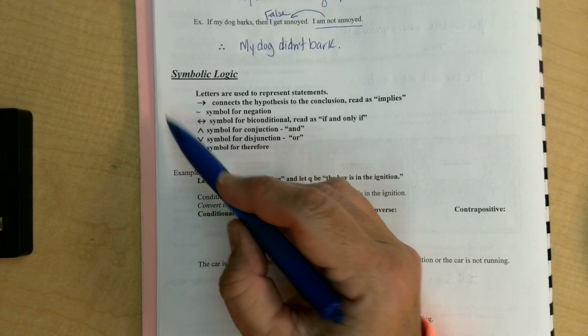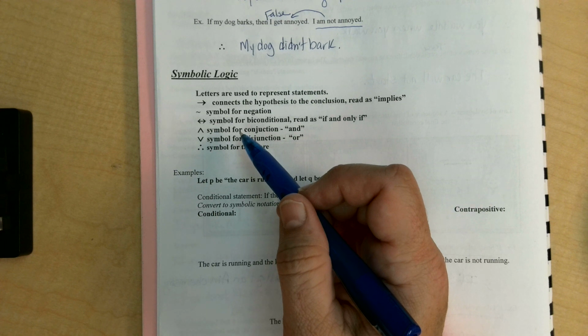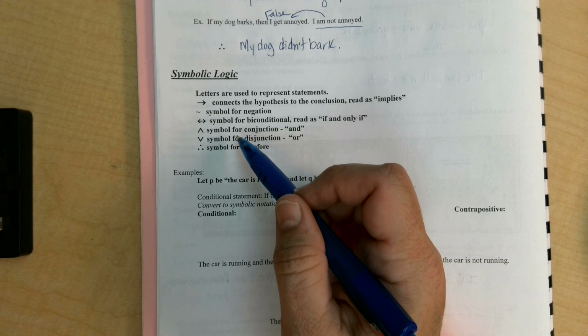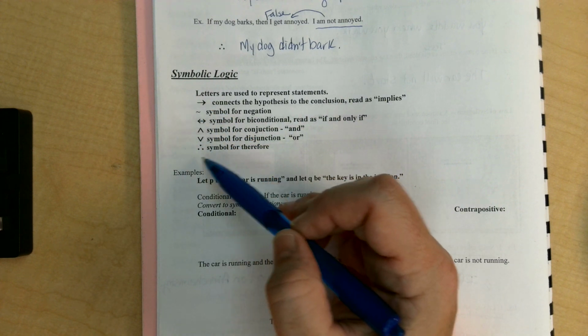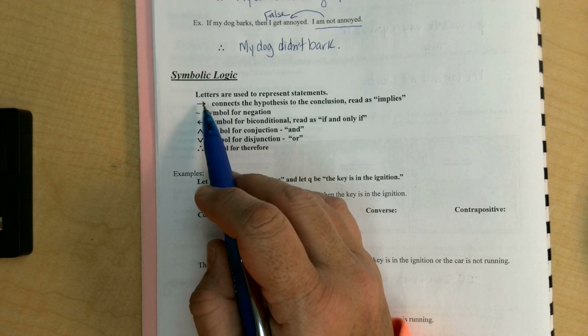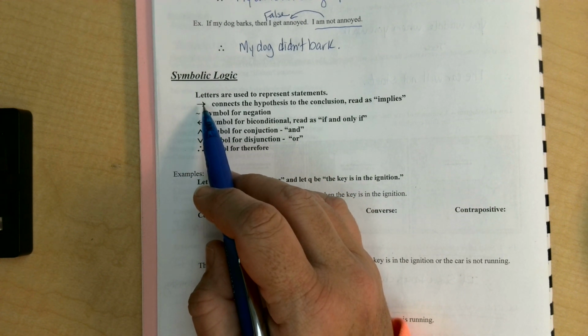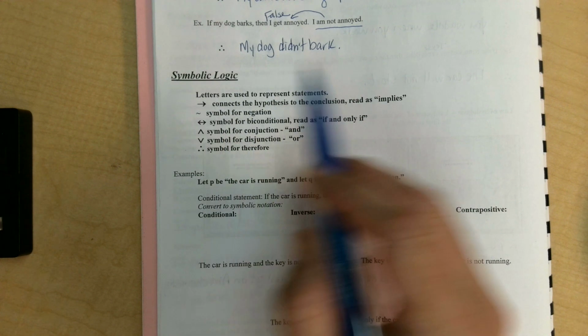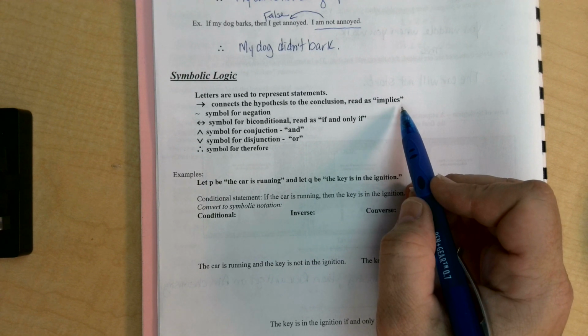So there are other symbols that we use to ease the pain of writing long sentences. Oftentimes we just don't want to write out the whole sentence, so we have a shorthand, and it's called symbolic logic. This is our key for symbolic logic. First we have an arrow. An arrow indicates that you're talking about a conditional statement. It means that you have an if and a then, and the arrow goes between the hypothesis and the conclusion. Often we will read it as the word implies.